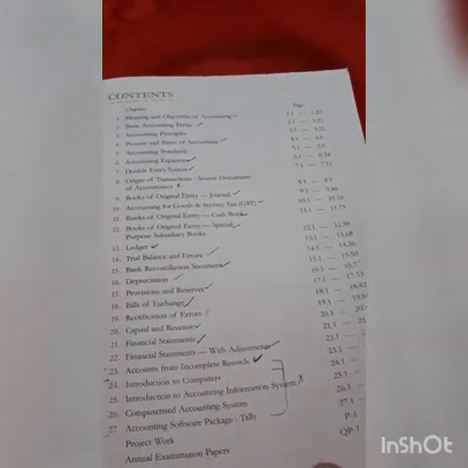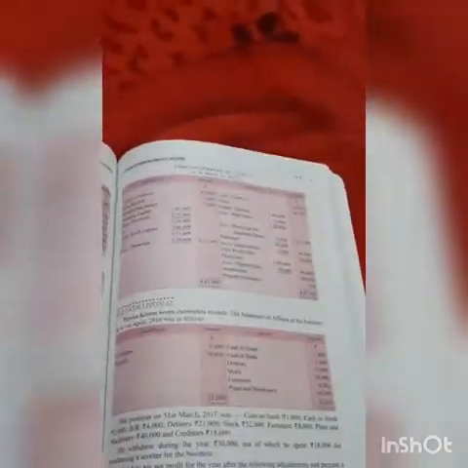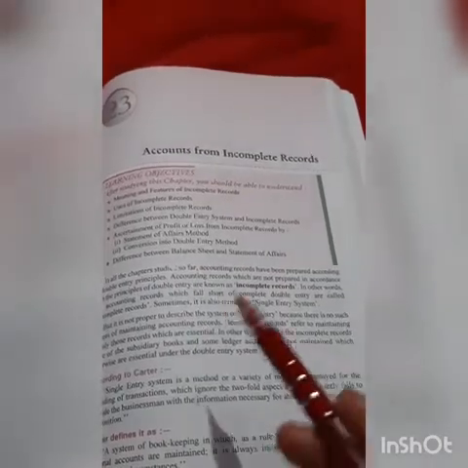As per our syllabus, the practical chapter left is only this one. This is accounts from incomplete records. So let's start this chapter today. Firstly, the meaning of incomplete records. Incomplete, from the name it is clear, means which are not complete. So this chapter is based on the single entry system.